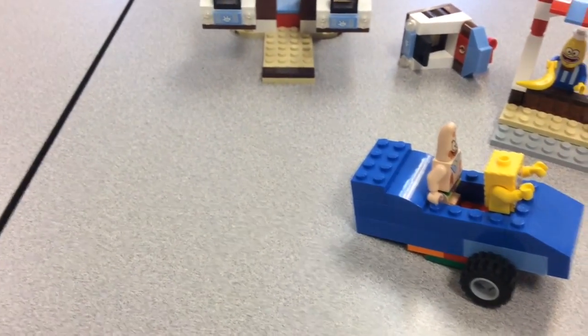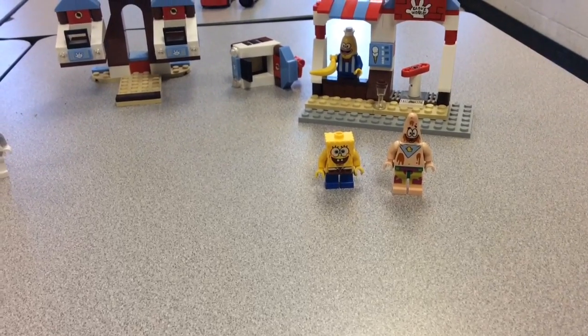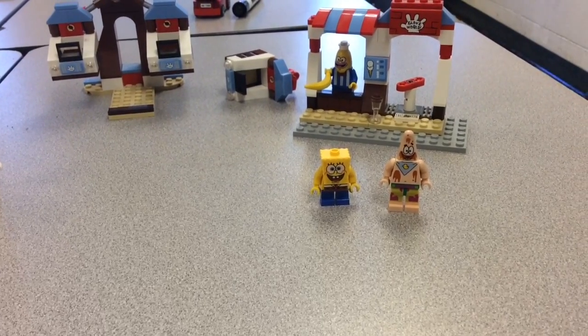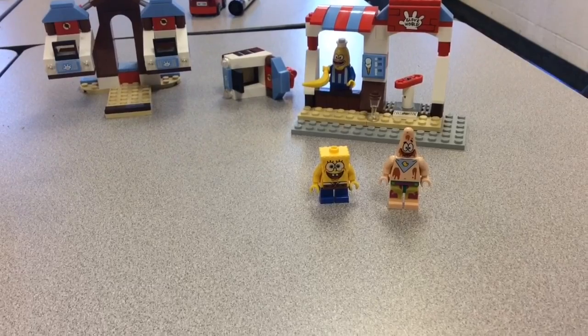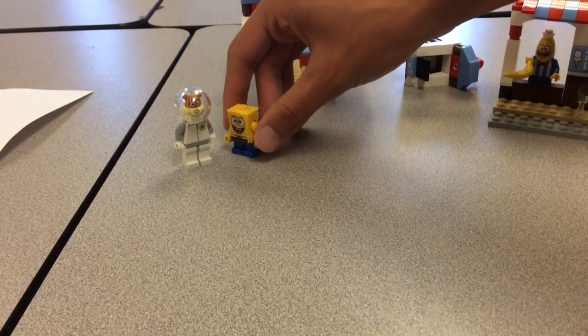Where's Sandy? I think she might have fallen down on the way. I'm coming! How's that ice cream, Patrick? The ice cream hit the spot. I know, it's all over your face. You should probably get cleaned up. Okay, SpongeBob. Hey, you want to ride the Ferris wheel with me?